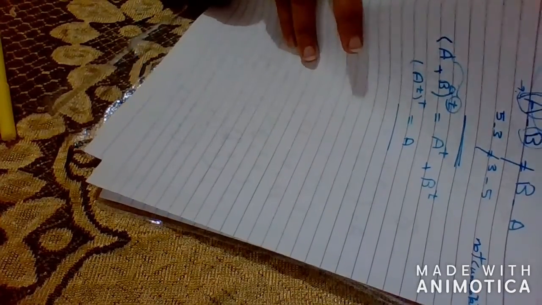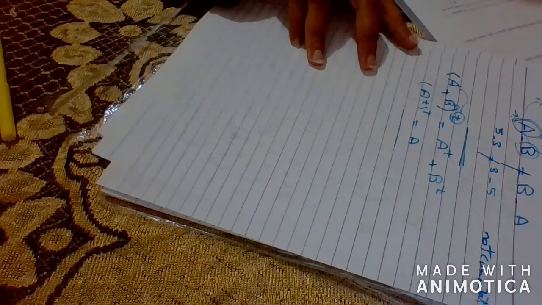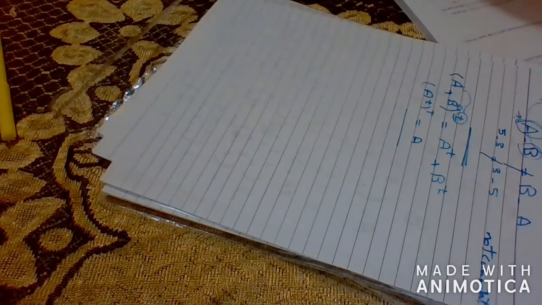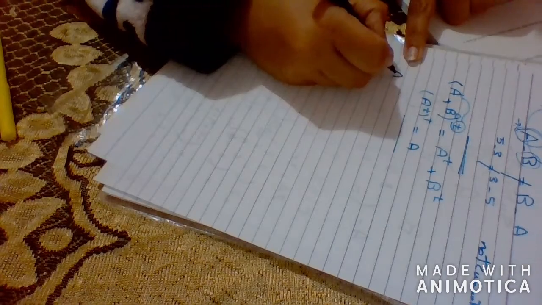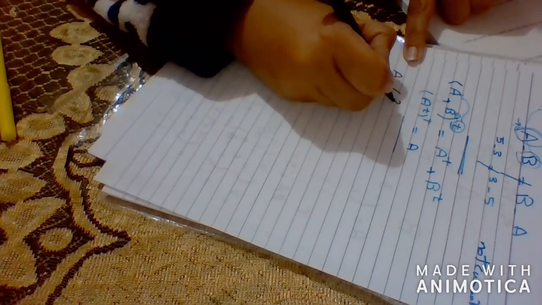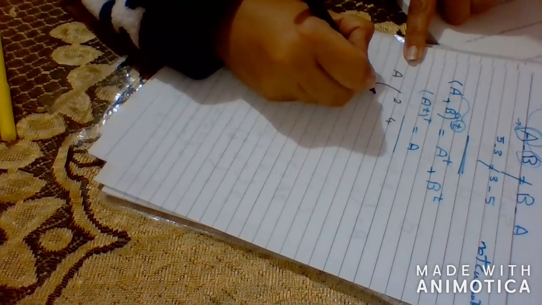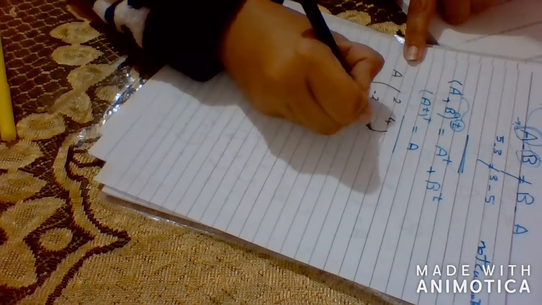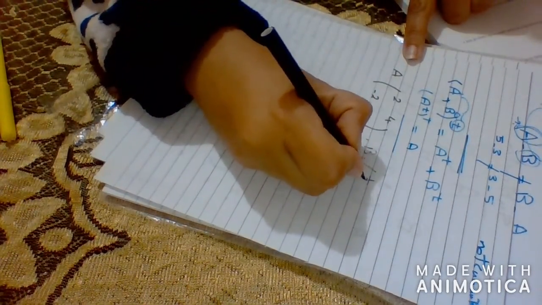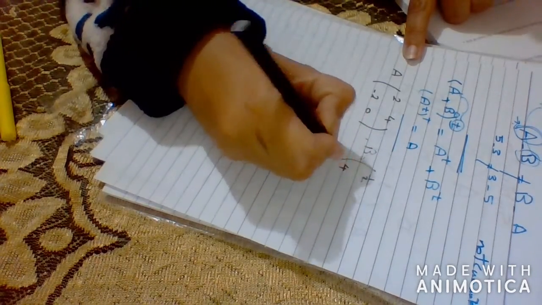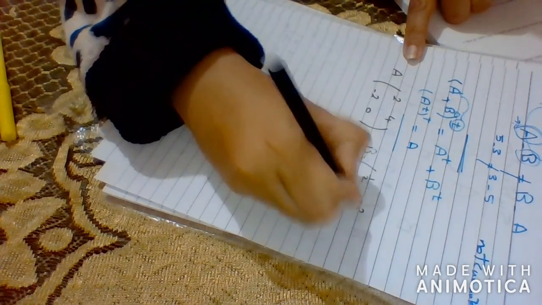Now I'll solve the try-to-solve with you. We are going to solve it together. A is supposed to be 2, 4, minus 2, 0. B is half, 4, minus 2, and half.